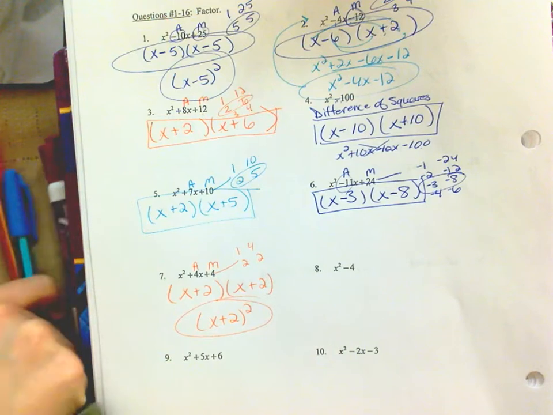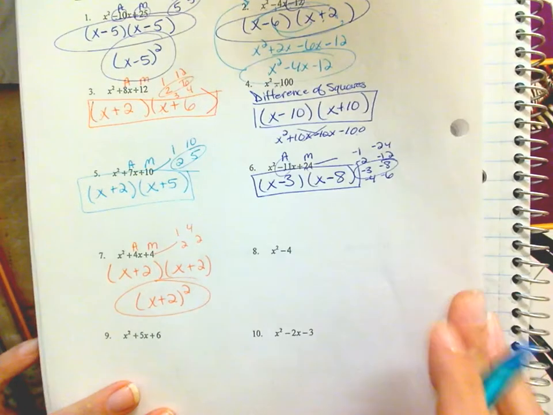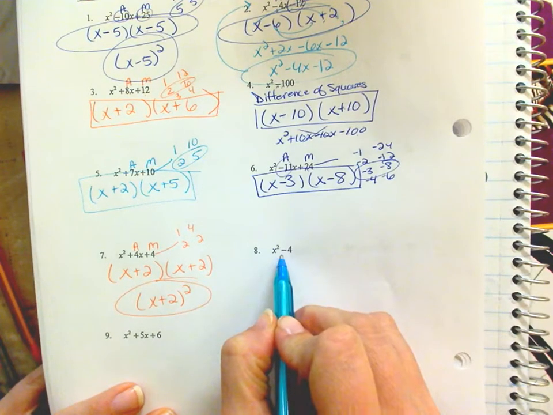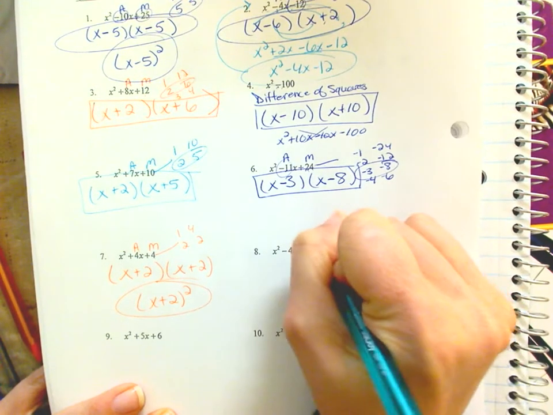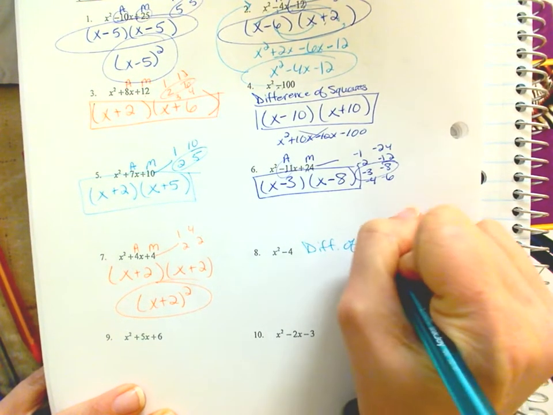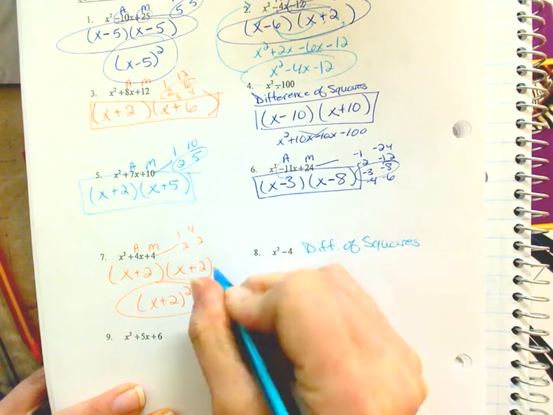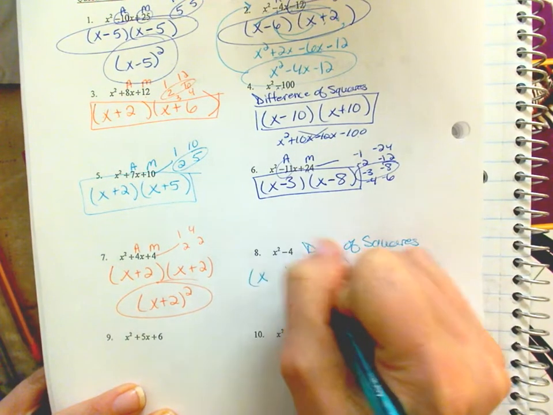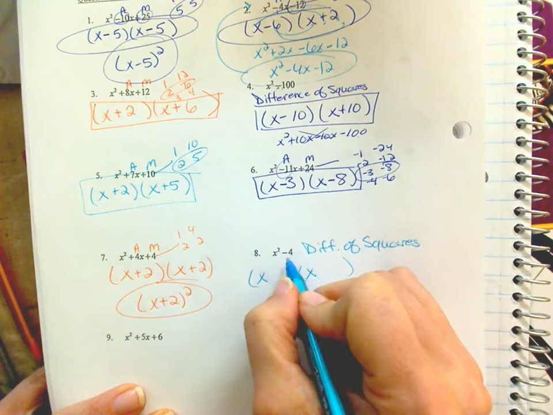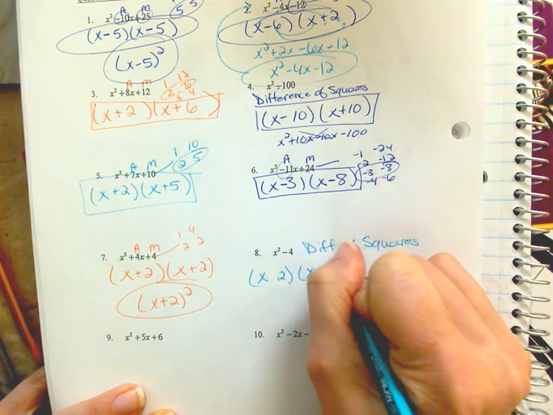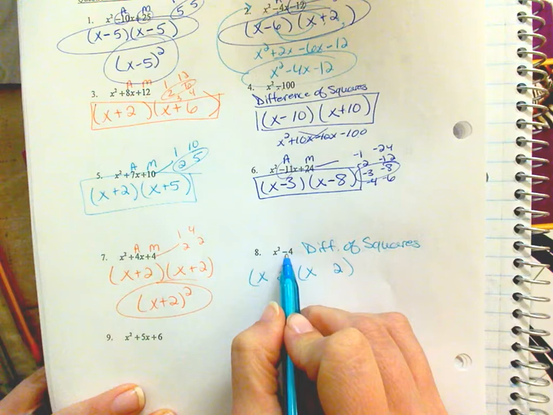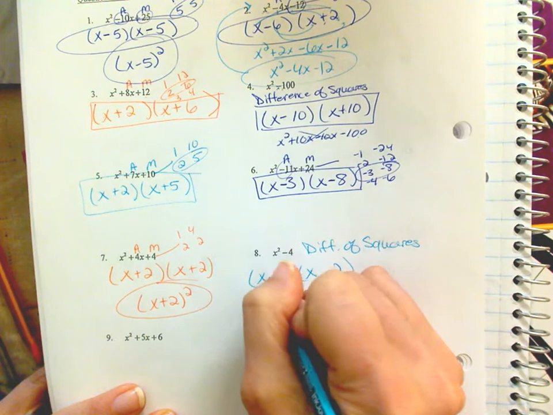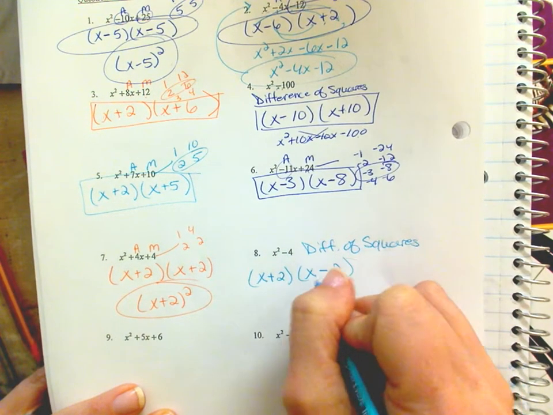Number 8, not a trinomial. Nope, there's no x middle term. So again, hopefully you realize we're doing difference of squares. And square root of x squared is x. Square root of 4 is 2. If you're going to multiply and get a negative 4 and have that middle term disappear, one's positive, one's negative.